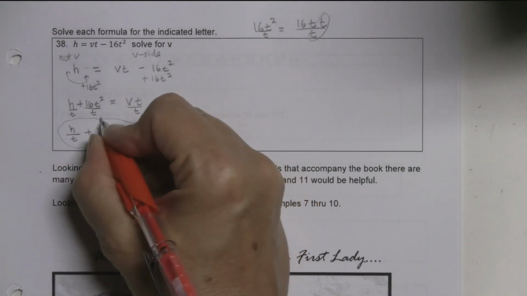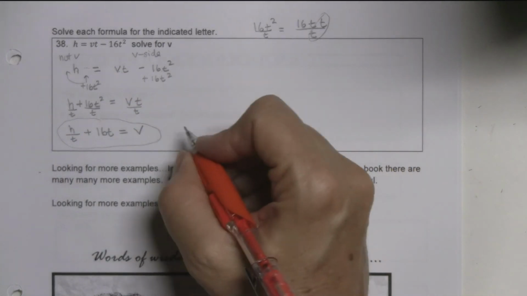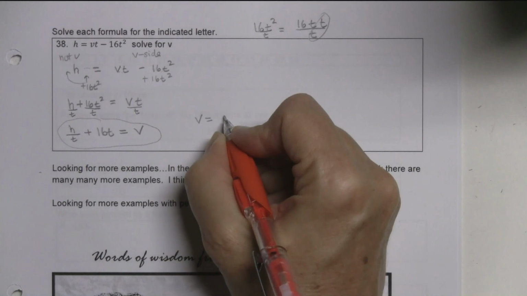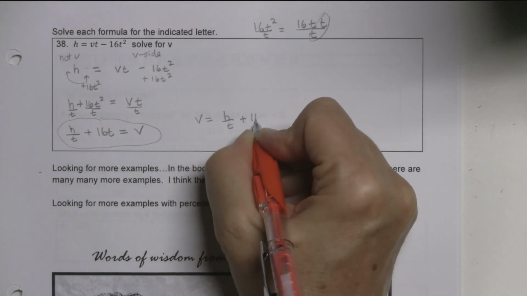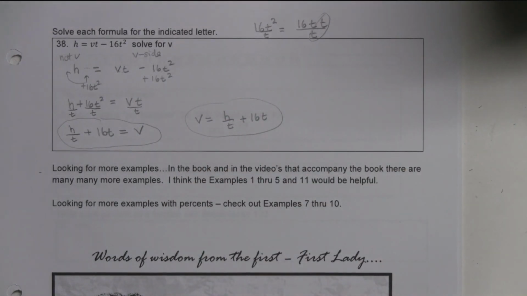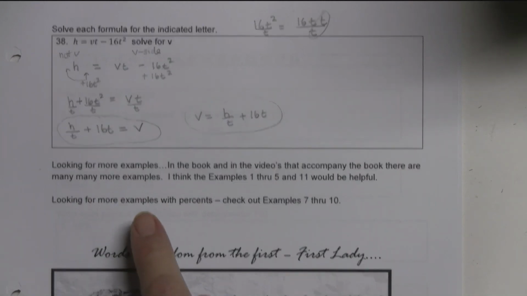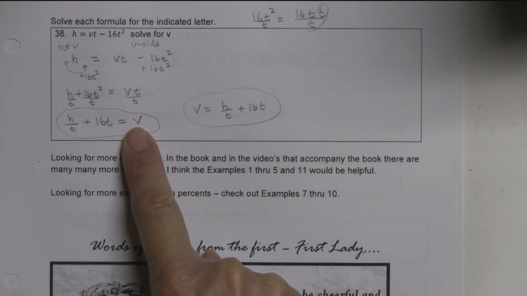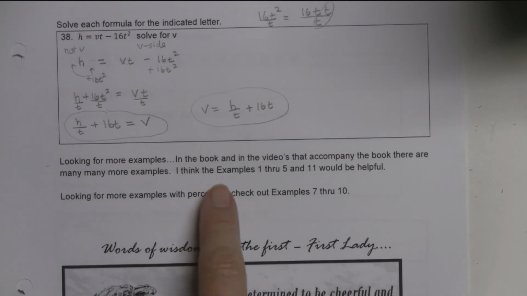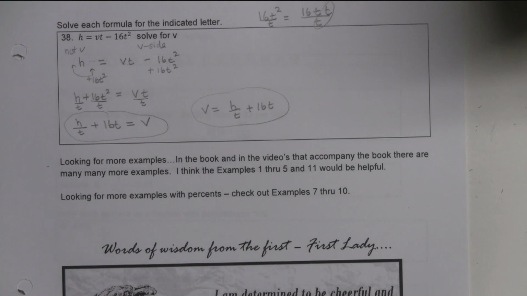When I look in the back of the book, the only thing that will possibly be different about my answer is that they'll write the v first. So they'll say v equals h over t plus 16t. And maybe they write the 16t first and then plus h over t. I don't know. Doesn't matter. It's all good. But they'll typically put the variable that they were interested in solving for on the left-hand side. There are a lot of examples in your book, and so I say go and check them out. Go look at all those examples.